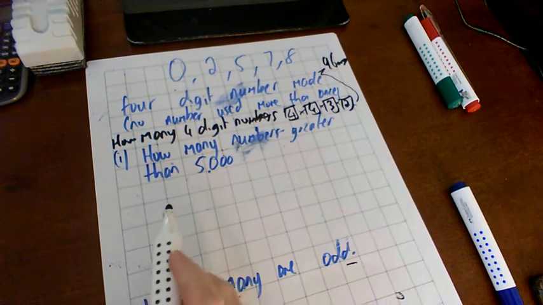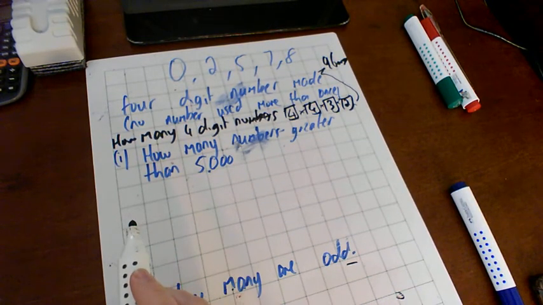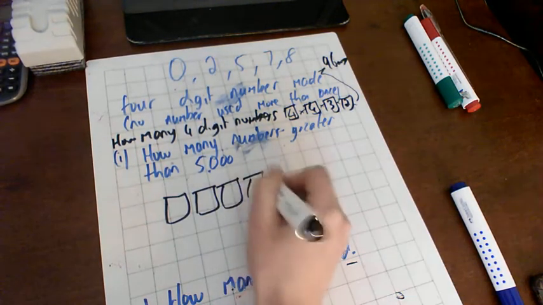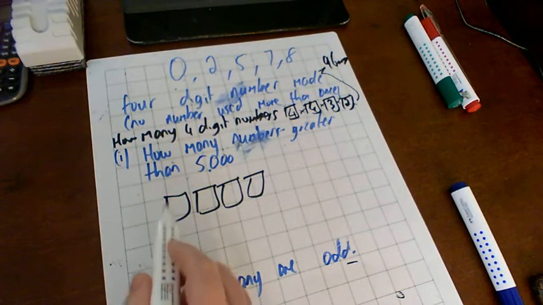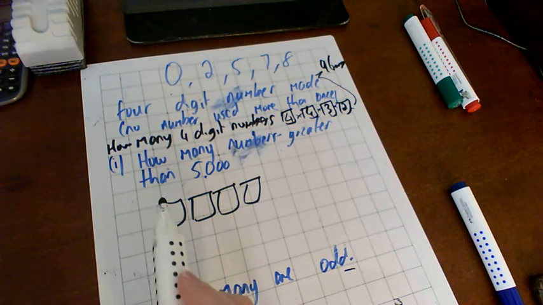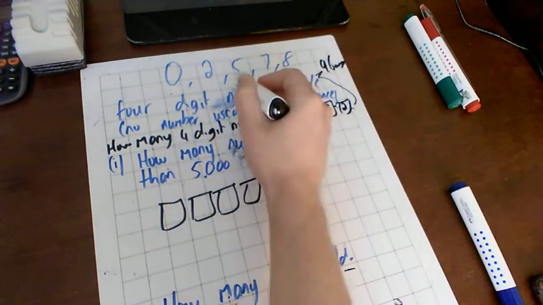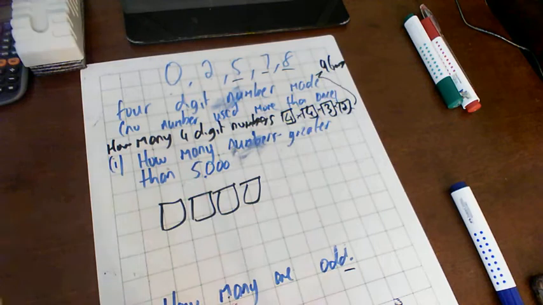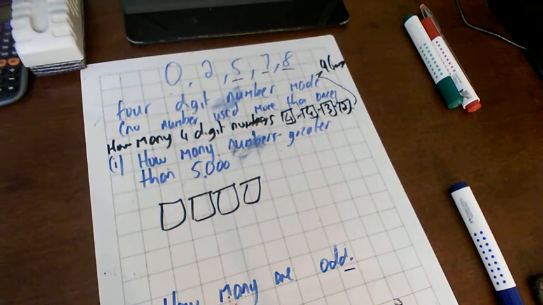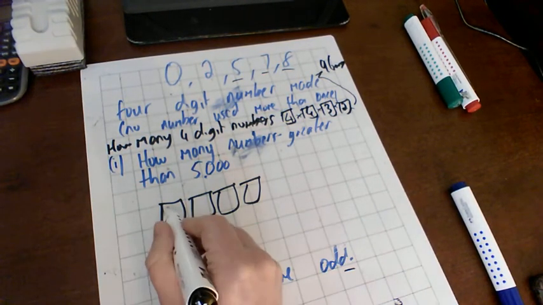Okay, now these are the actual questions I'm more concerned with. How many of the numbers are greater than 5,000? So how many of these 4-digit numbers are greater than 5,000? To be greater than 5,000, the first number must be a 5, a 7, or an 8. It can't be the 2. And 0, we've said, can't be a first number of a 4-digit number, unless it's a PIN code or something like that.